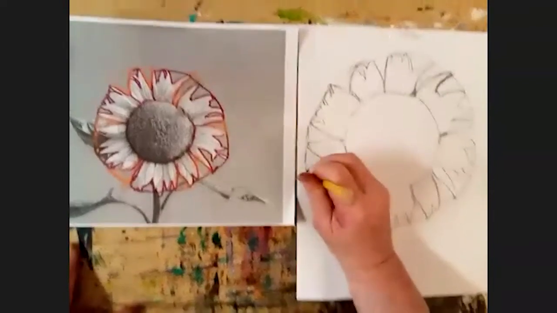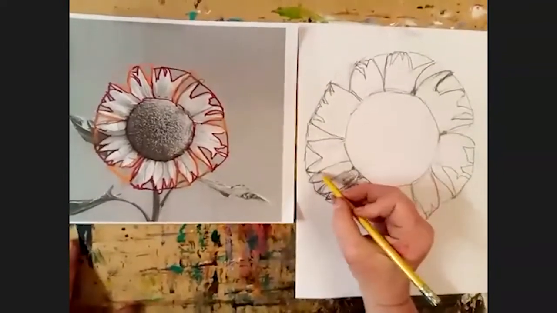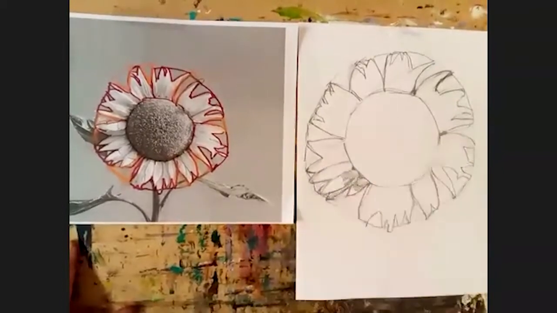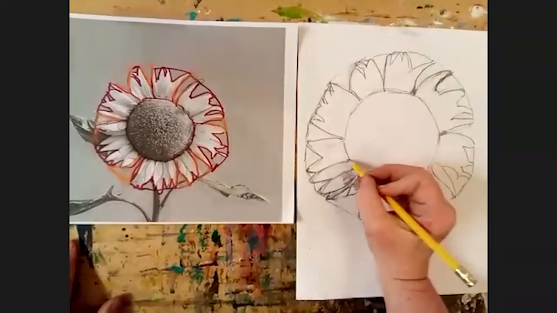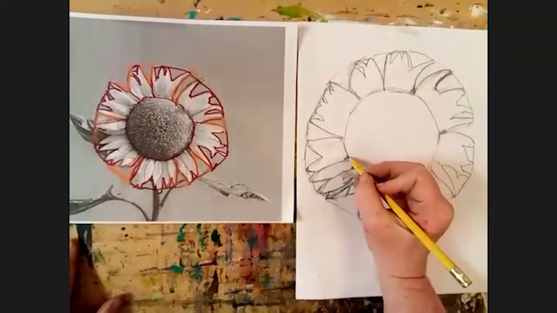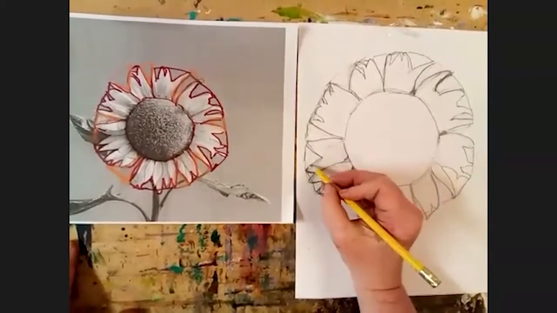I noticed that these petals come out and then in a bit. They're a little bit skinnier at the base.